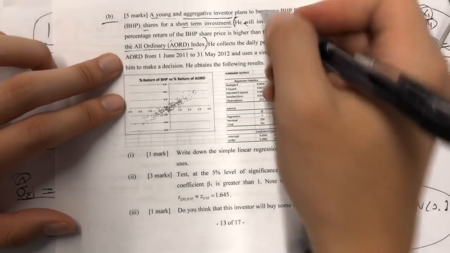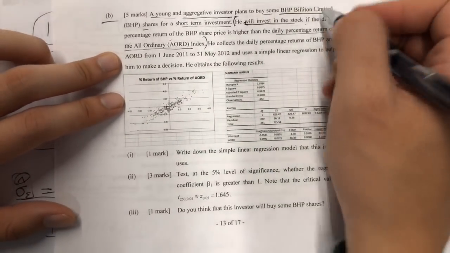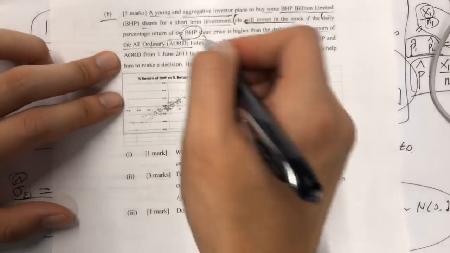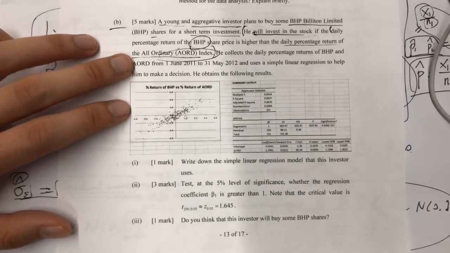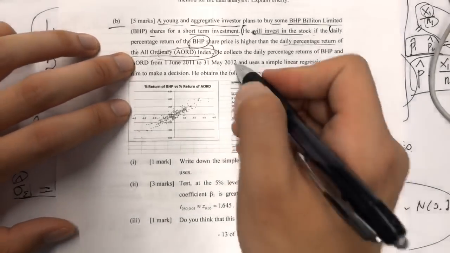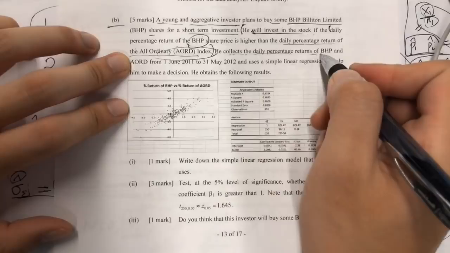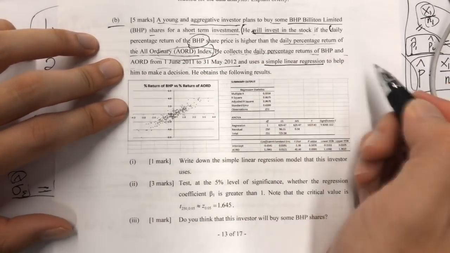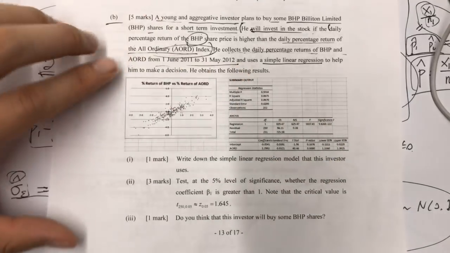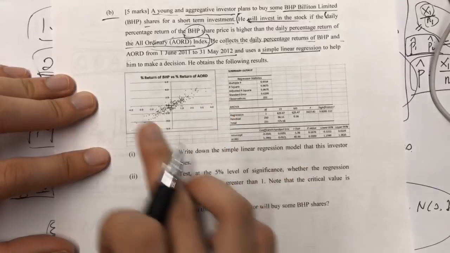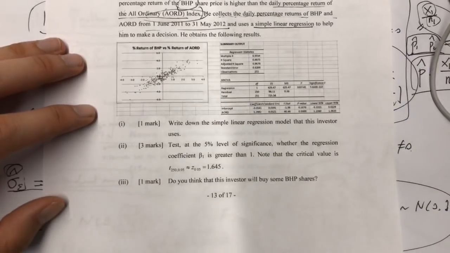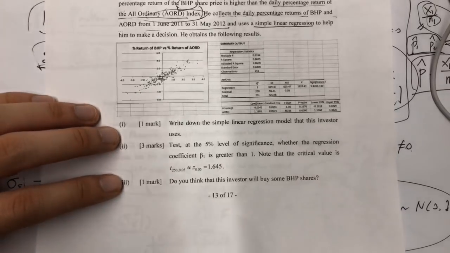He says that he will invest in the stock if the daily return of BHP is higher than the market, right? So All Ordinary stands for the market. He collects the daily percentage return of BHP and AORD, and uses a simple linear regression to help him make a decision. He obtains the following results. This is a scatter plot and summary output. Now, let's look at all the questions.